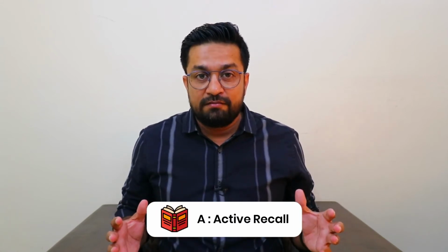But it has one important challenge, and that challenge is you need to create a system of accountability for your spaced repetition along with devising a plan. This will help you with your revision strategies. The second, active recall. Active recall is forcing your brain actively to recall the information that you know.